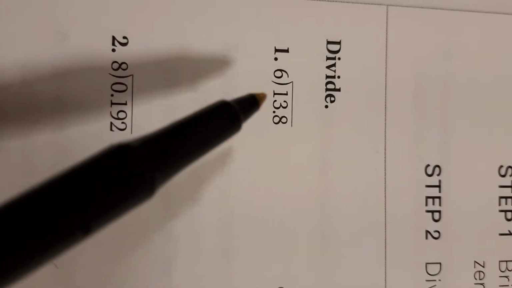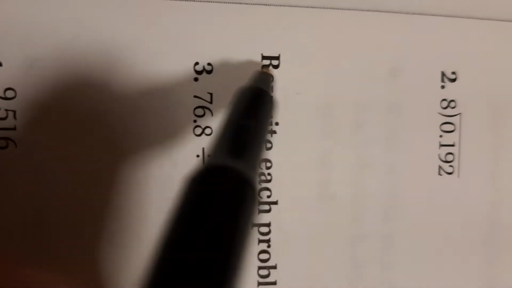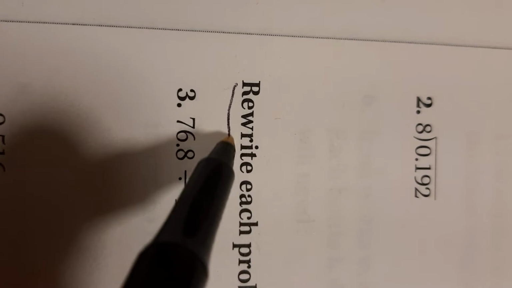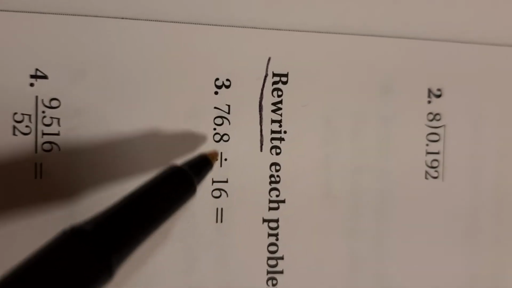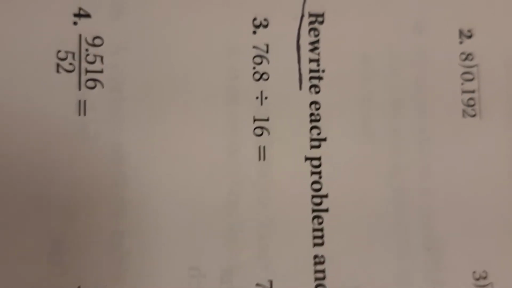And as you see in the first couple of sections on page 88, it's already laid out for you properly. But then as we go further, they don't lay it out for you properly anymore. Now you have to rewrite each problem and then divide. So you've got to transform it from looking this way to looking this way, okay? And I'm going to do a few of these with you so that you understand how that transformation takes place.